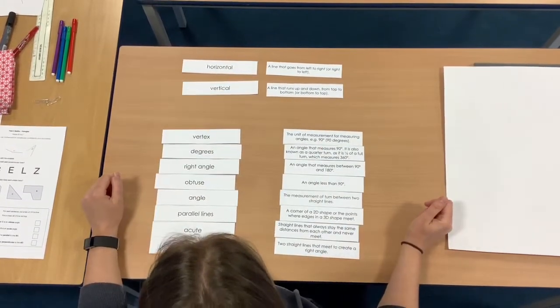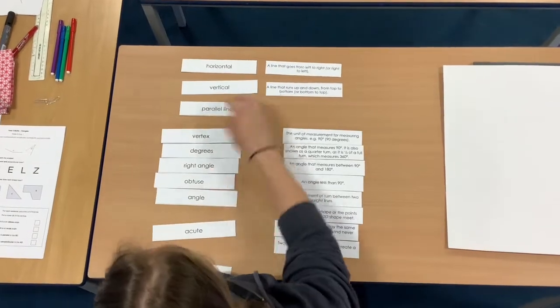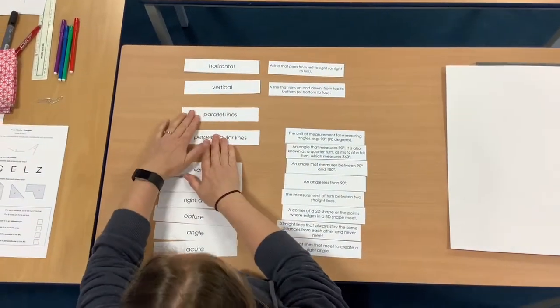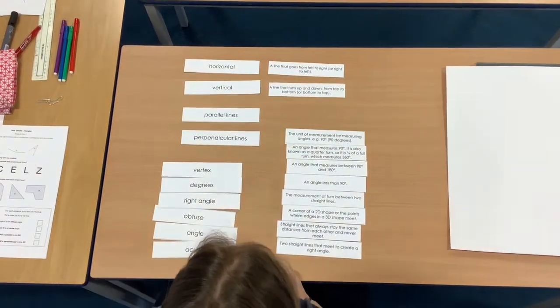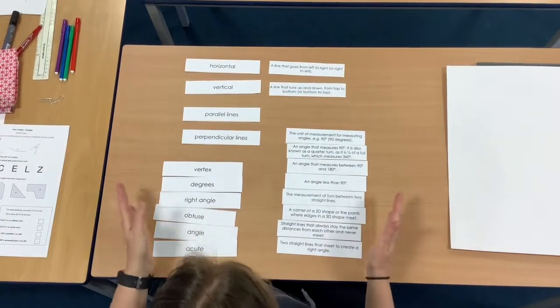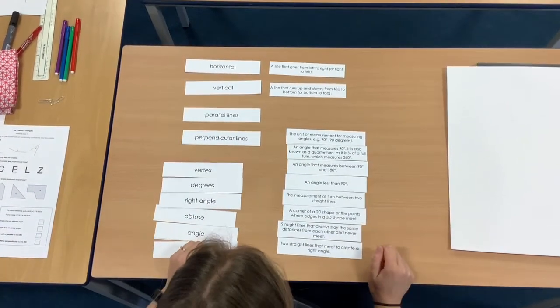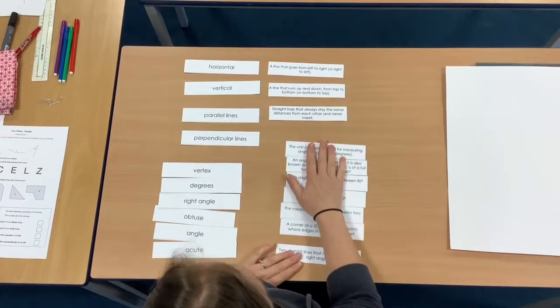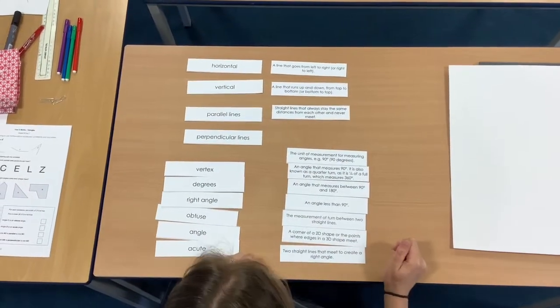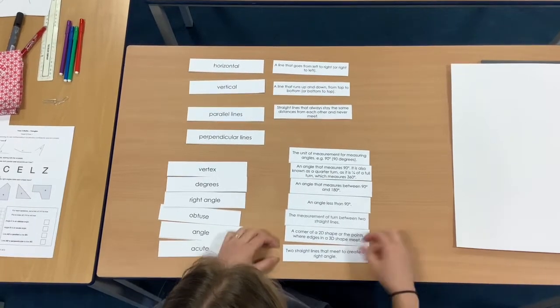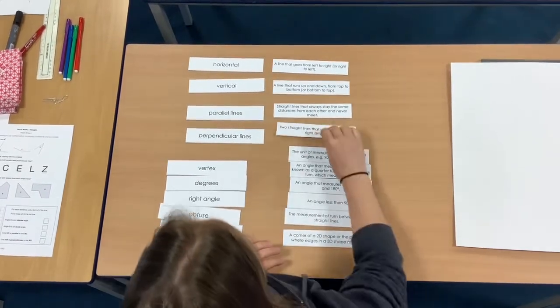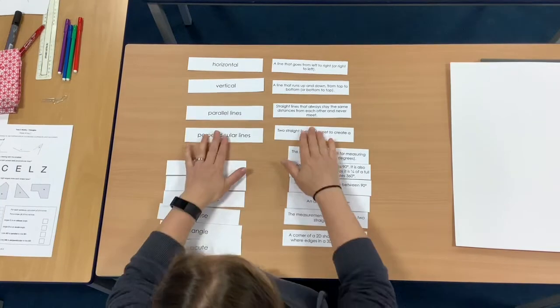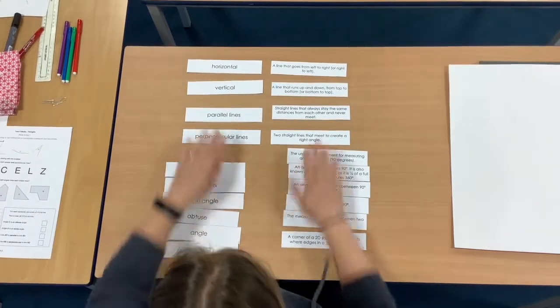Then let's have a look at parallel lines and perpendicular lines. Parallel lines are like a railway track. Again, I've got a picture I'll show you in a minute to remind you. They're straight lines that always stay the same distance from each other and never meet. And perpendicular lines are two straight lines that meet to make a right angle. Again, we'll recap on that in just a second.